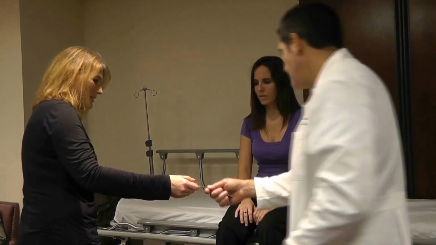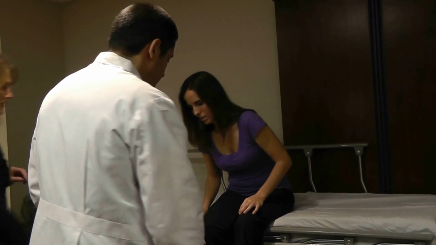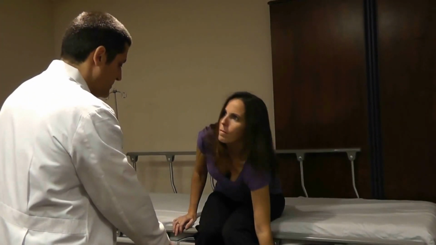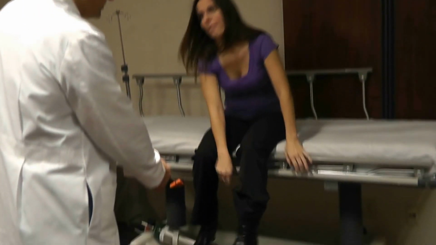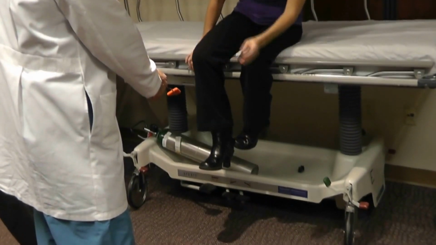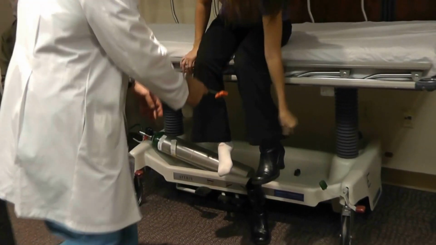Isn't it the posterior tib tendon? Posterior, yeah. You know how to do it? Okay. Posterior. Can you take off your shoe? Actually, can you get the other one off? I'm sorry. I hope you have clean socks.